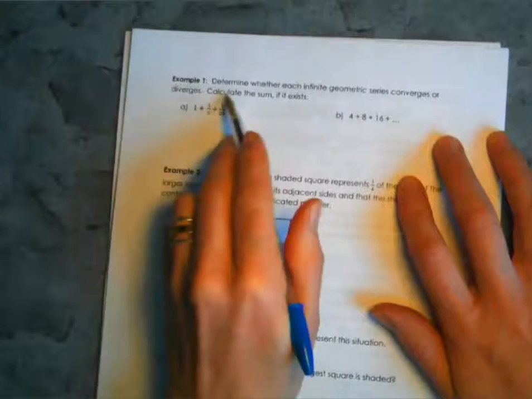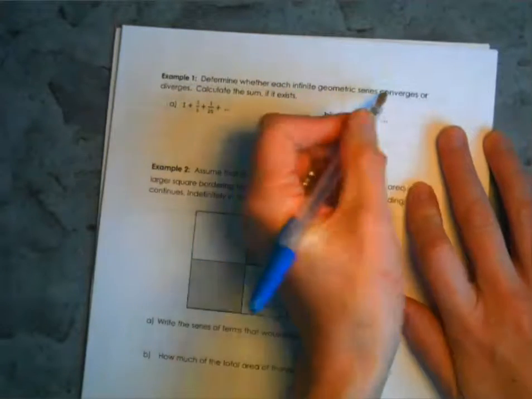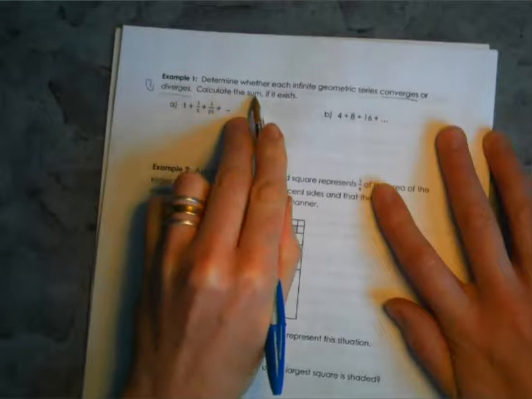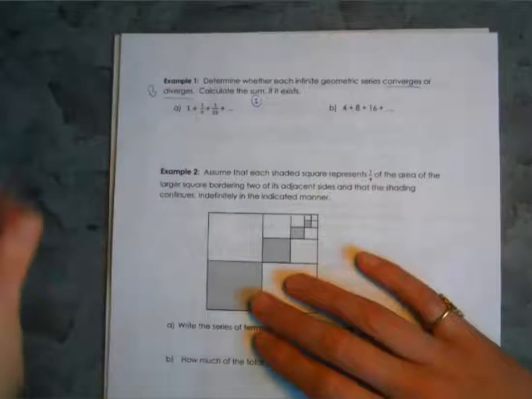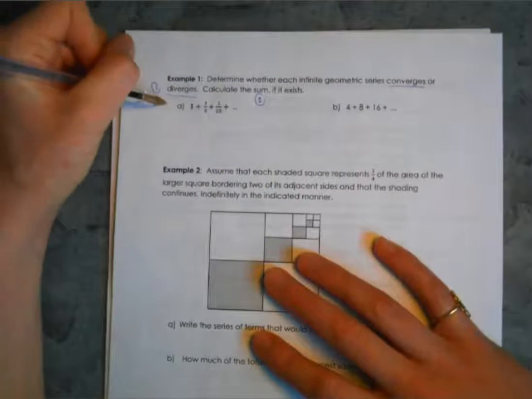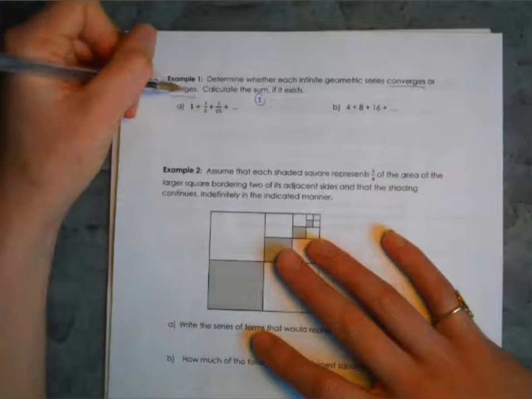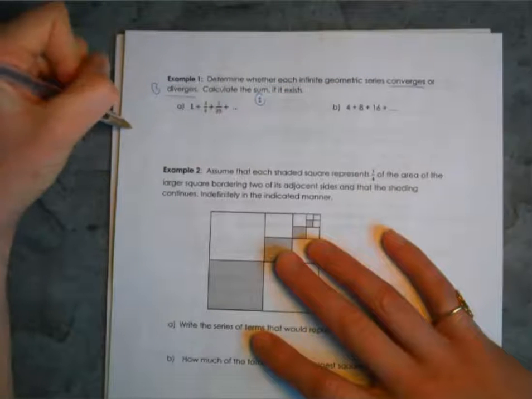So we have two things. Determine whether each infinite geometric series converges or diverges. So that's our first thing we need to find. And then if there's going to be a sum, then we need to calculate it. Okay, so we have two things to do. And even on a test, you can make that notation to yourself to remind you that there's two things you need to do. So in order to determine if something converges or diverges, we need to know the R value.